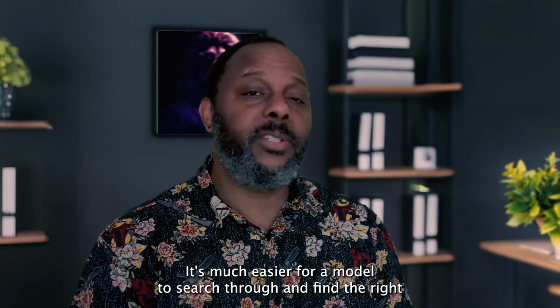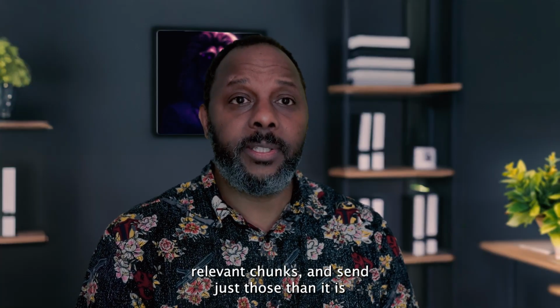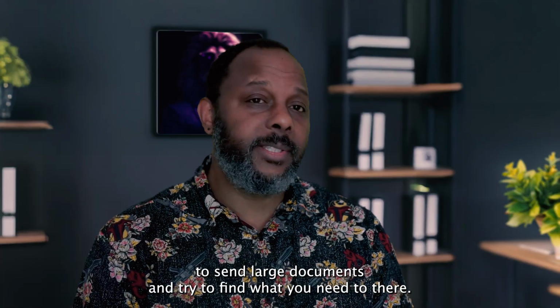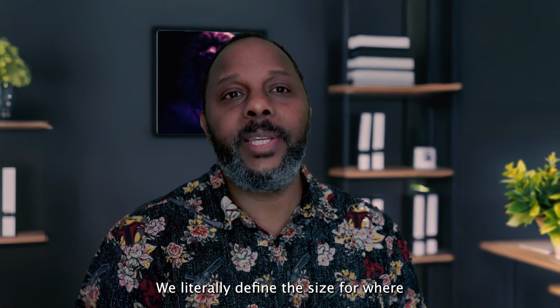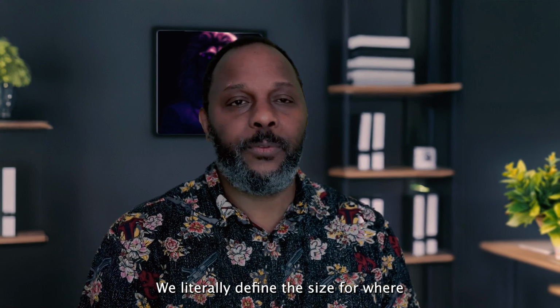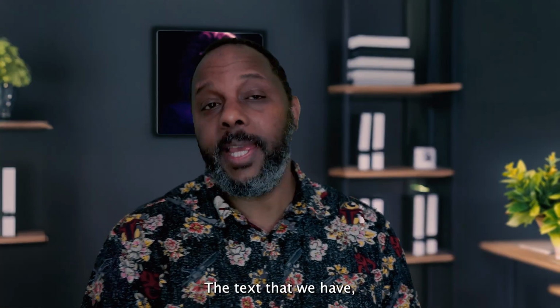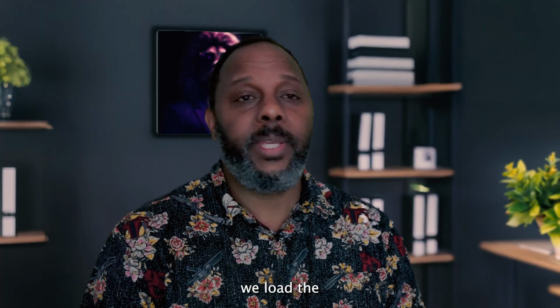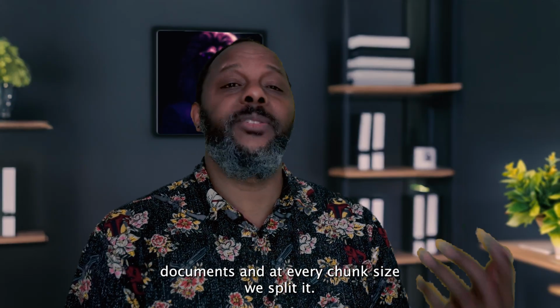And it's much easier for a model to search through and find the right relevant chunks and send just those than it is to send large documents and try to find what you need in there. So what do we do? We literally define a size for where we want to split each of our documents, the text that we have. We load the documents, and at every chunk size, we split it.